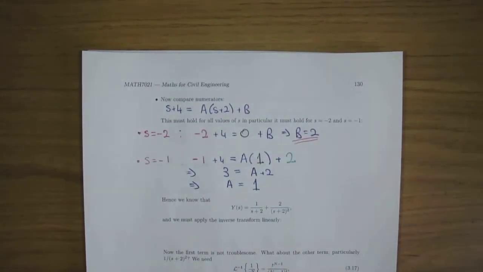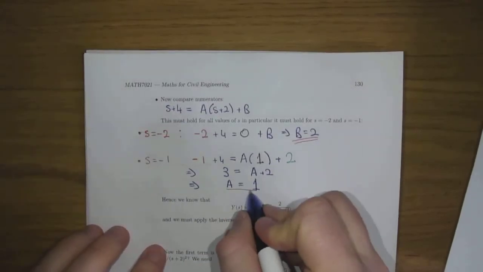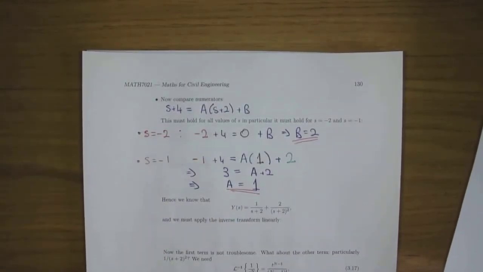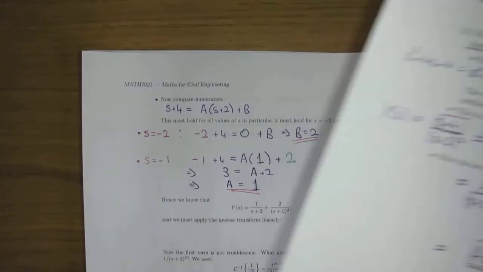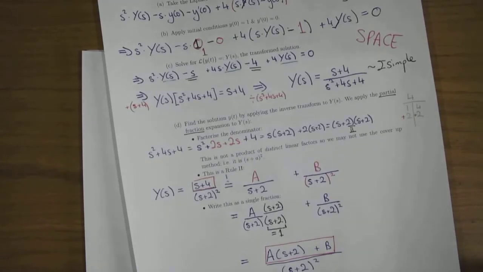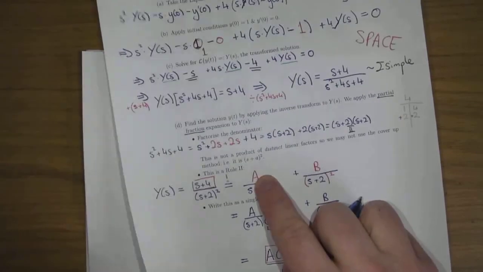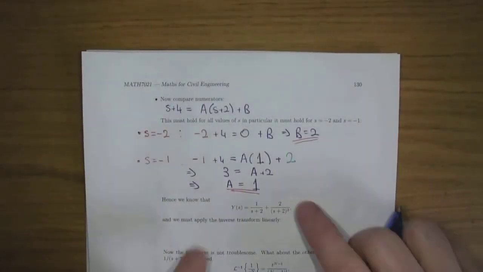So going back to what you had, the original was, we knew that the big Y of s, the thing we were hoping to send back, was equal to a over s plus 2 plus b over s plus 2 all squared. And we just found that a was 1 and b is 2, so this is where we are.